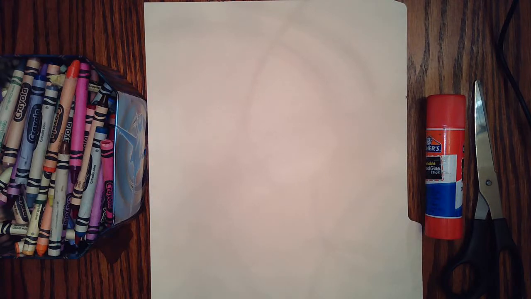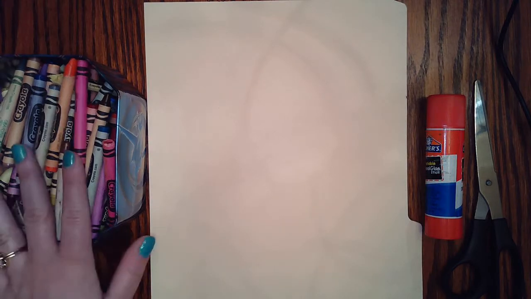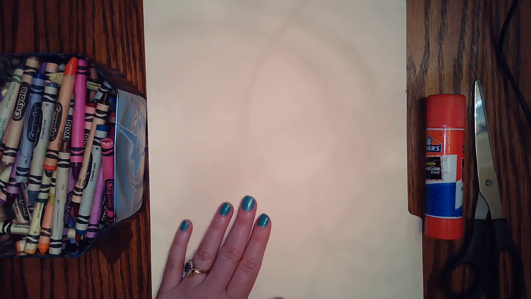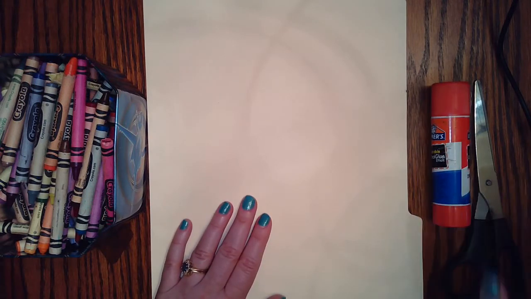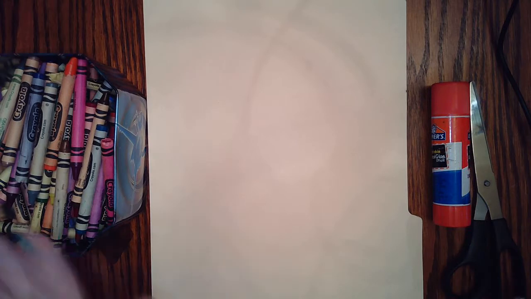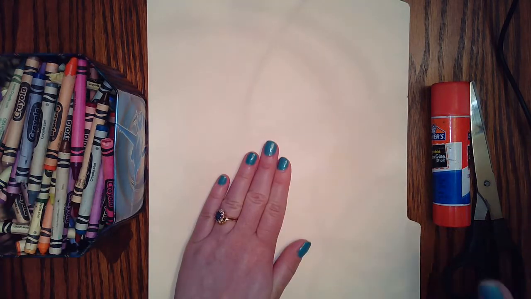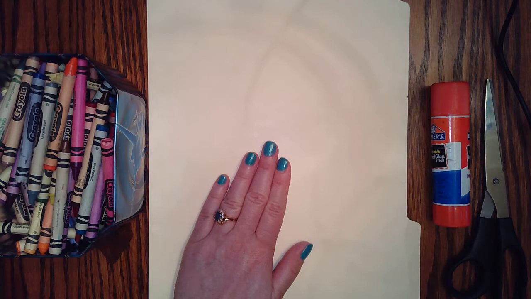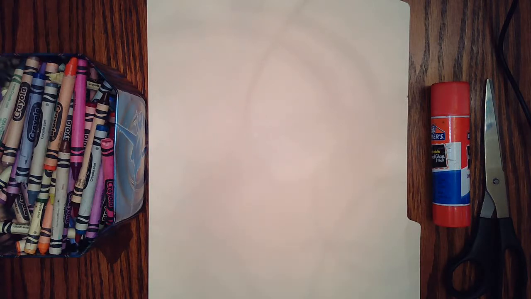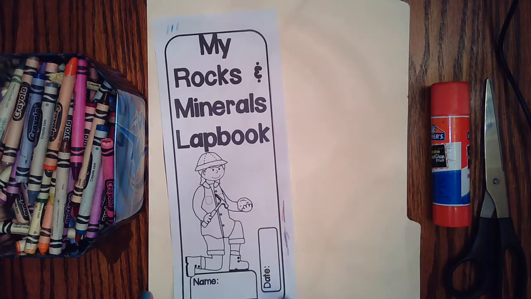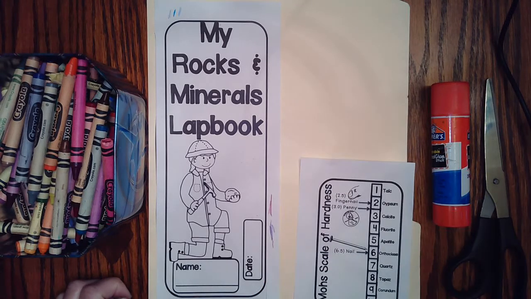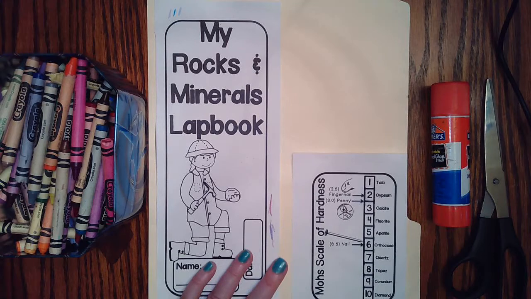So for this activity, you are going to need crayons, the file folder that we gave to you when you guys took your stuff home, a glue stick, and scissors. So you're going to need all those things: crayons, file folder, glue stick, scissors. And you're also going to need the following things from those materials that we made for you. You're going to need this one, the one that says My Rocks and Minerals Lapbook. That's the cover. You need this one, which has the 1 through 10. It says Mohs scale of hardness.